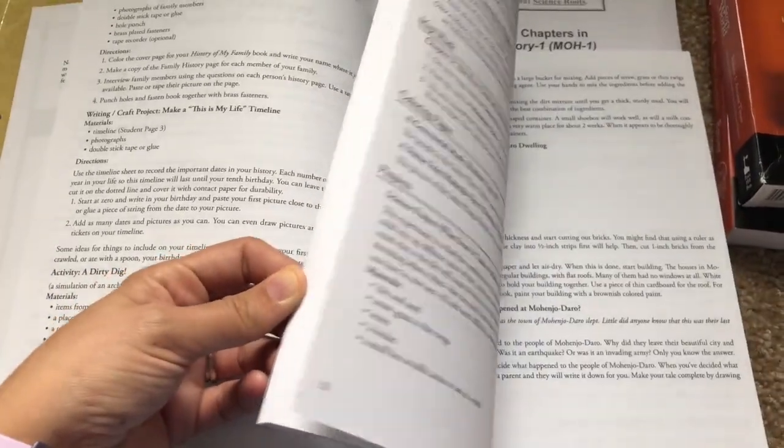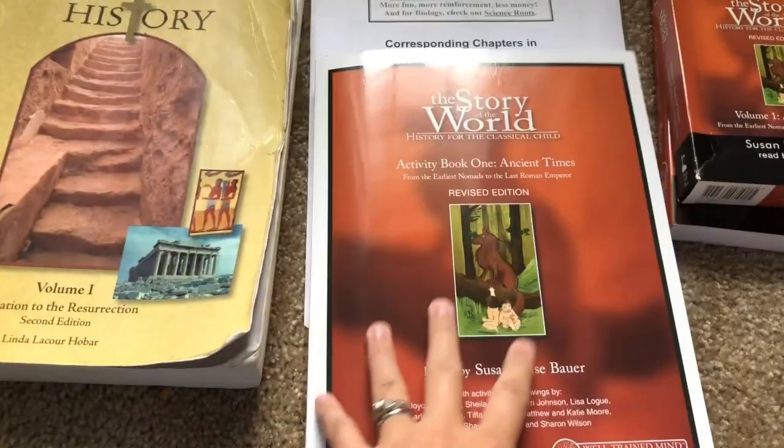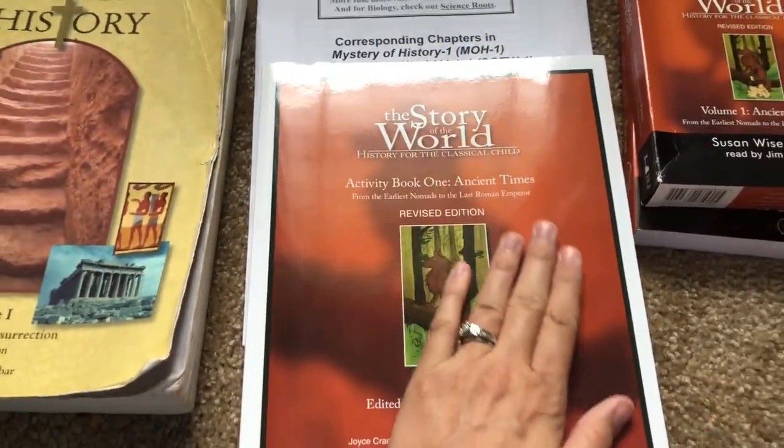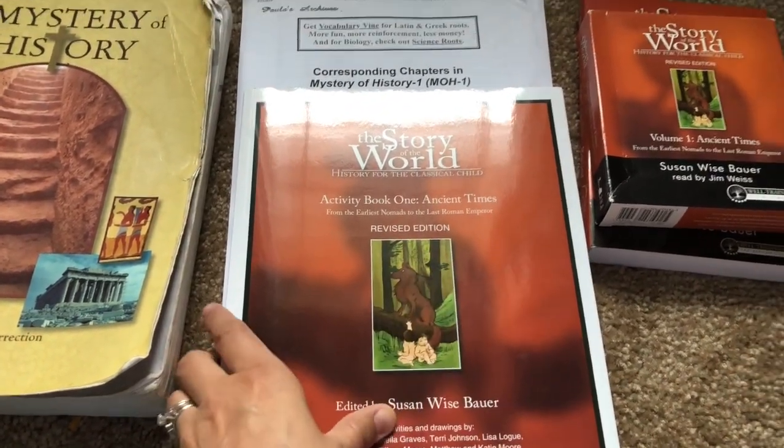Like there's one where they mummify a chicken bone when they're learning about Egypt. But there's just really fun stuff. There's map work, there's all kinds of different things. And so I just really love it. They've really done a great job with this curriculum.